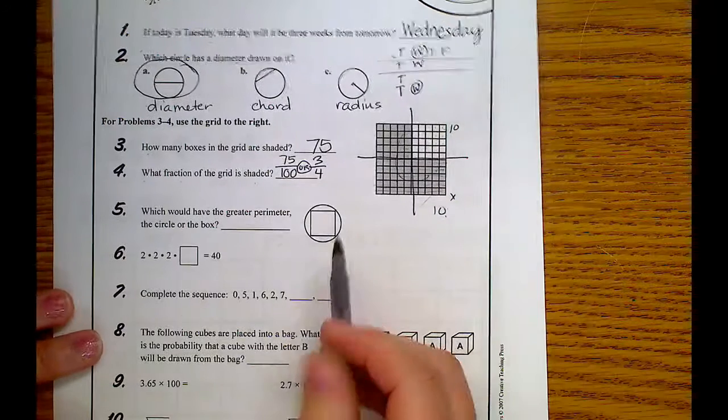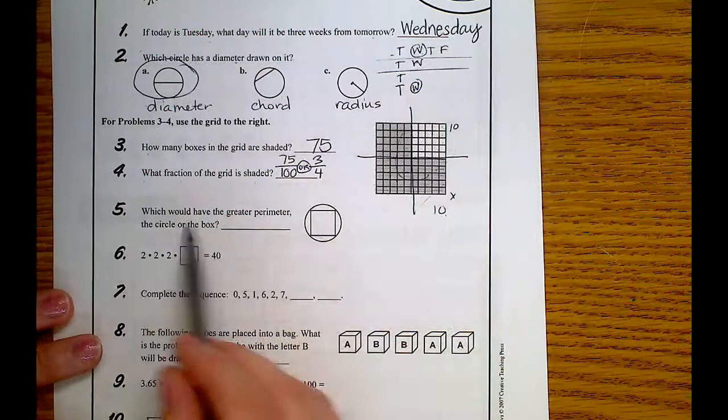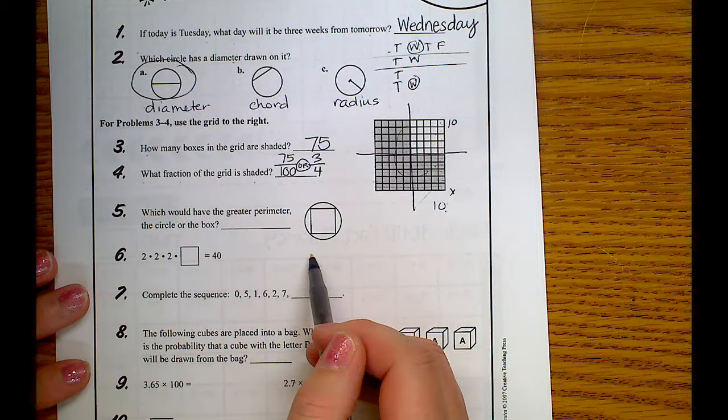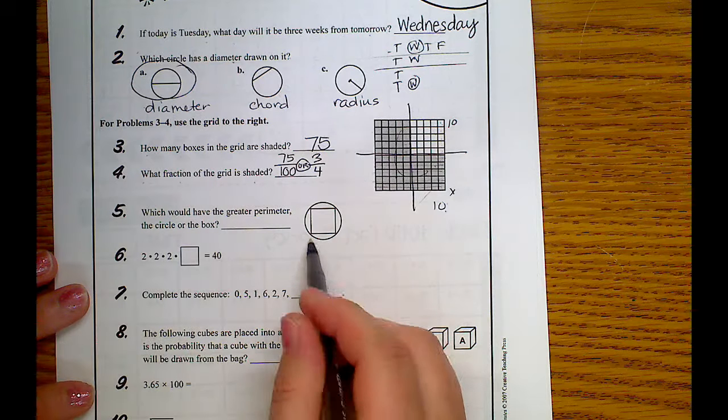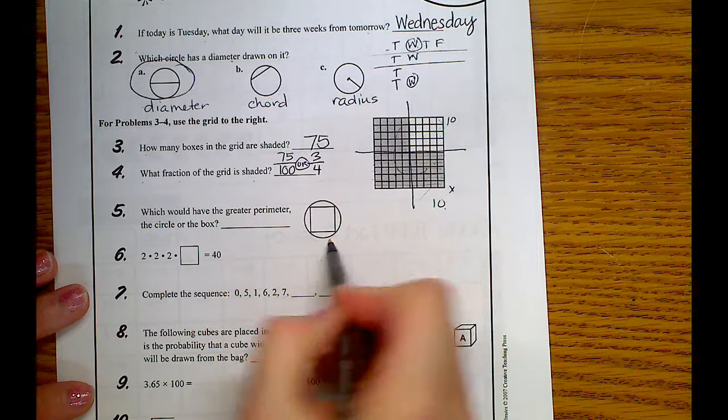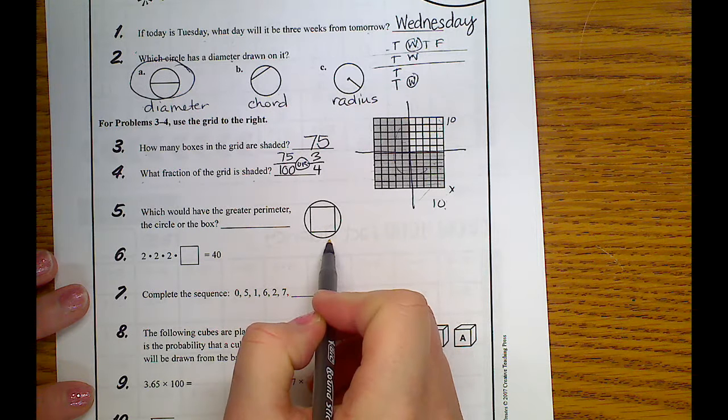All right. Which would have the greater perimeter? The circle or the box? Well, think about that. Which one would have the most space on the outside? Well, if the square fits inside the circle, the circle would be bigger.